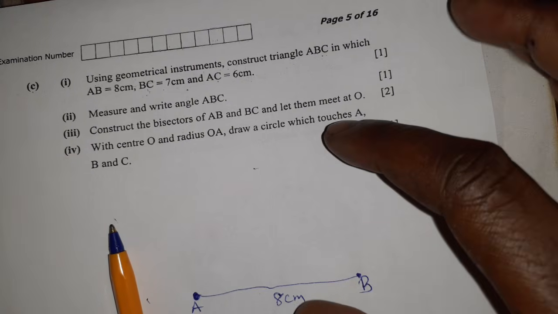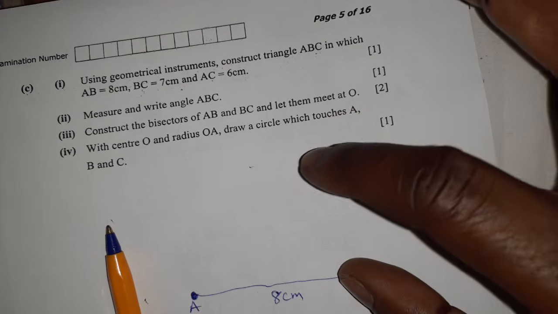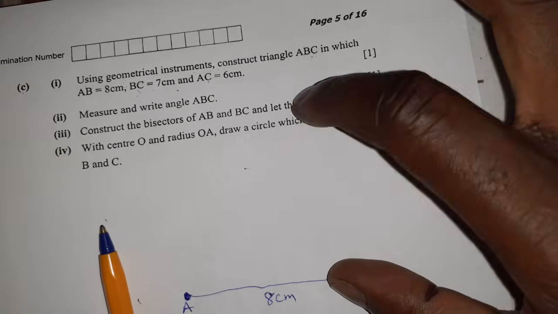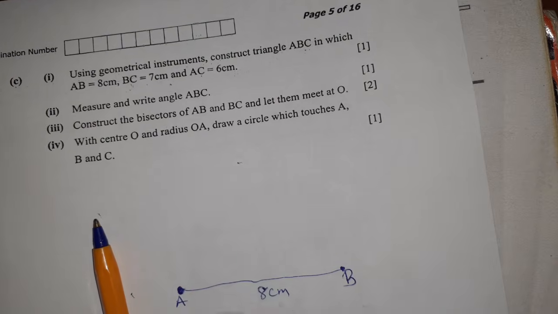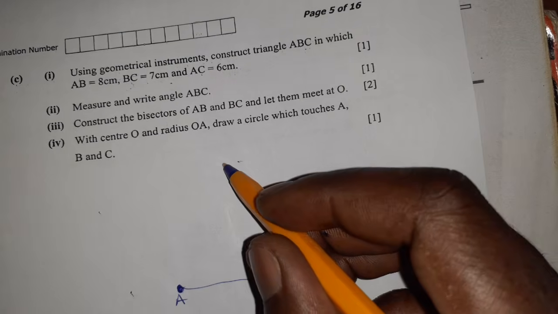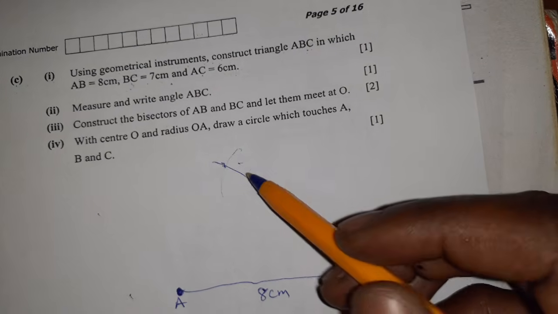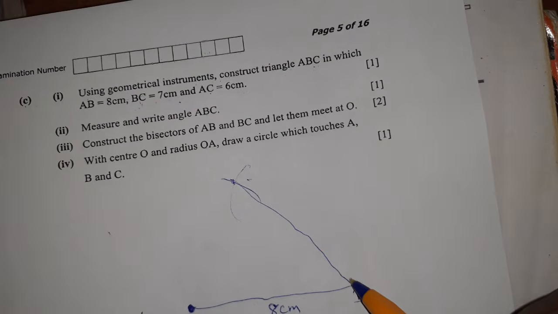So what you're supposed to do is to get the measurements like this. You measure 7 centimeters on the ruler, then you bring that compass of yours, you draw an arc here for 7 centimeters. You do the same thing and draw another one for 6 centimeters here. Where they meet is going to be where your C is.